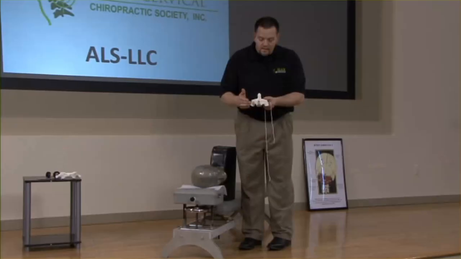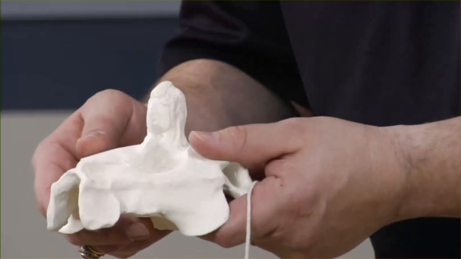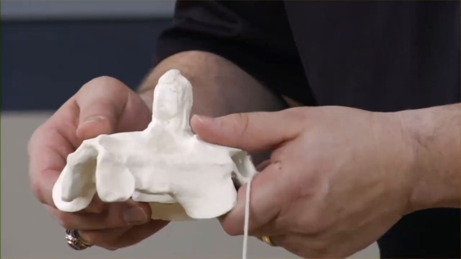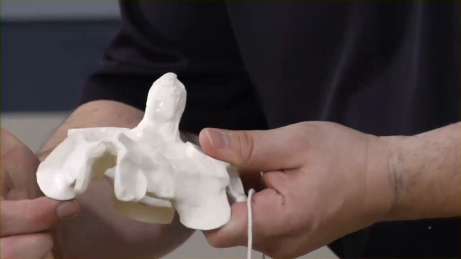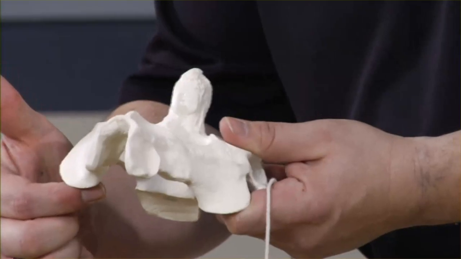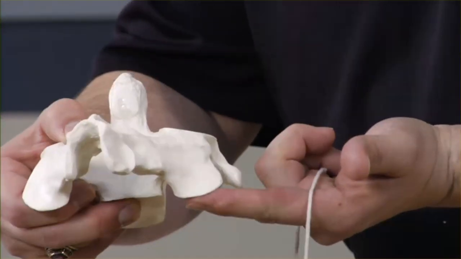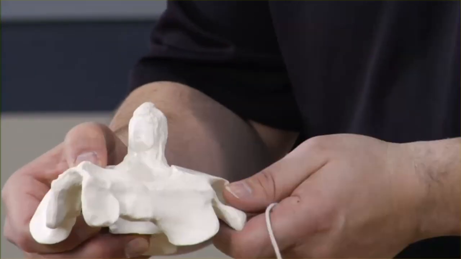If the spinous has gone to the right due to the posterior movement of the left lamina, this is a posterior right inferior motion into the vertebrae. If we have a left spinous, it can occur by the left lamina moving forward, anterior and superior, or the right lamina moving posterior and inferior, shifting the spinous to the left.